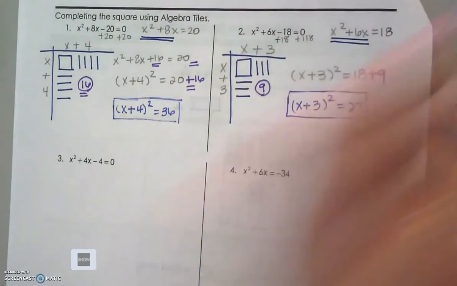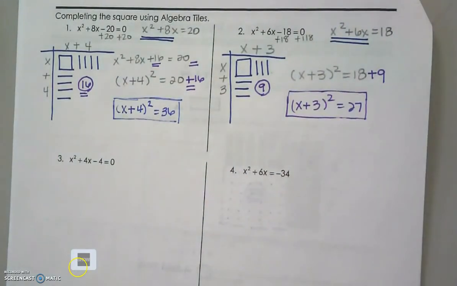Why don't you take the time to pause the video and try this next example by yourself.